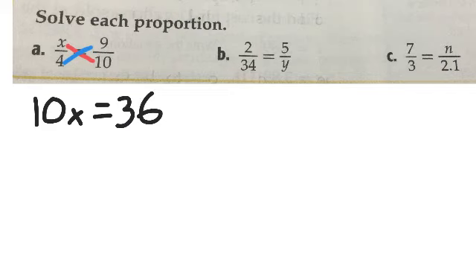So I want to get the x isolated. Well, why is the x not by itself? Because it's being multiplied by 10. How do I undo multiplying by 10? I divide by 10 on both sides. Keeps it balanced. 10 divided by 10 is 1.